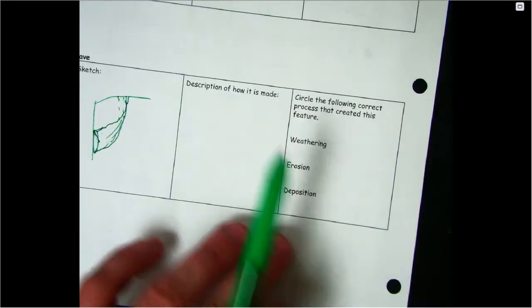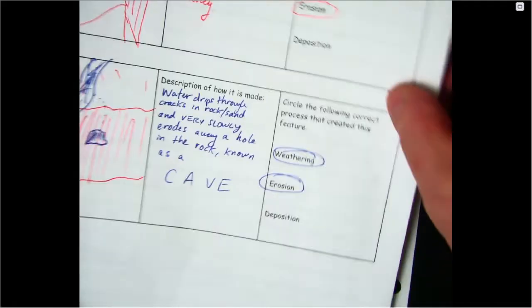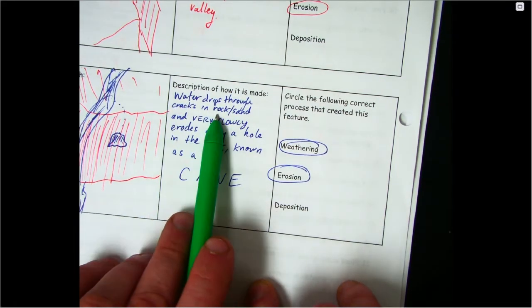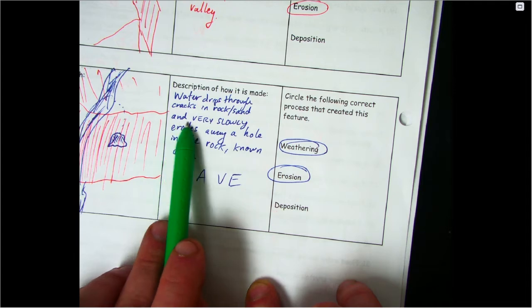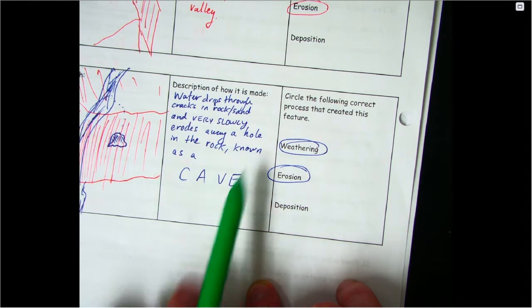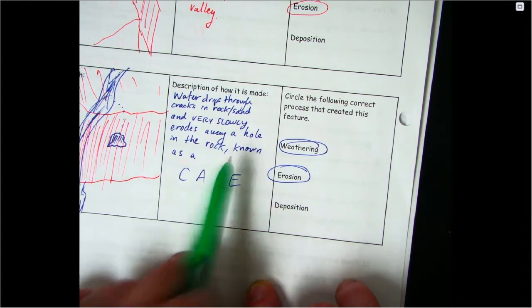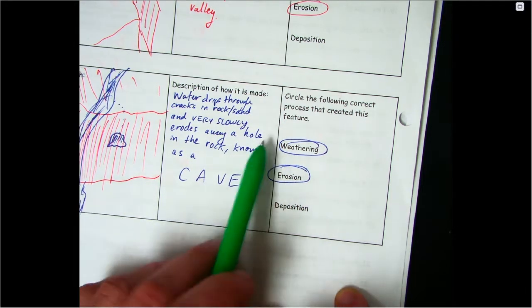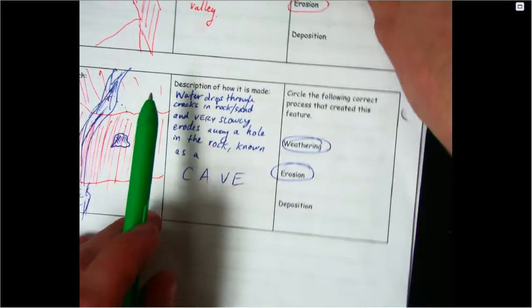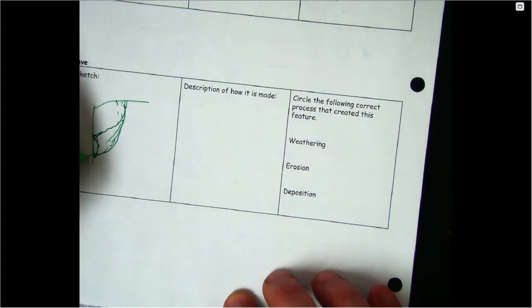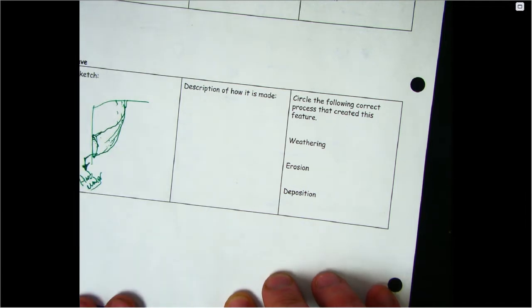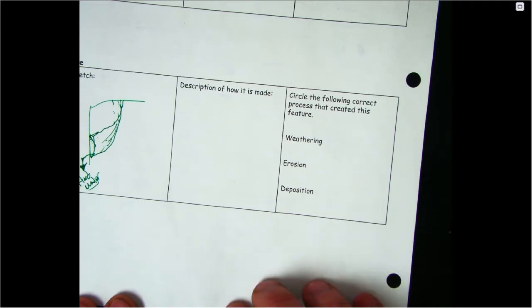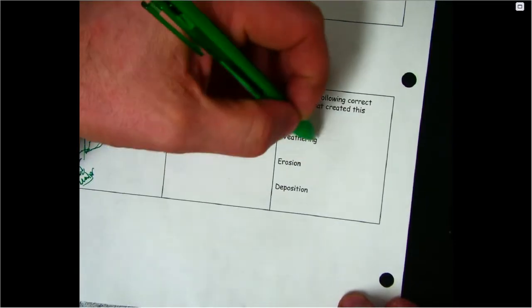For your description of how it's made, obviously, like I was saying, water drips through the cracks or infiltrates through the cracks of the rock. Very slowly, it erodes away, leaving a hole, a space, a cavern, basically a cave. And that's going to be weathering and erosion. We need to break down the rock and we need to carry it away so the water then leaves. And this would be what we would consider hard water. Hard water contains that calcium carbonate or the limestone. And for that one, it would be weathering and erosion.